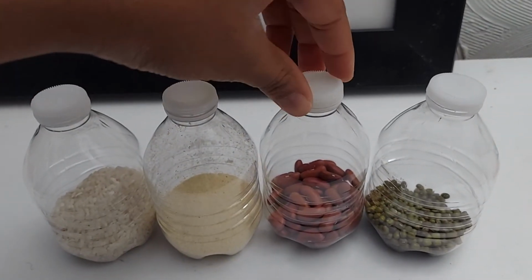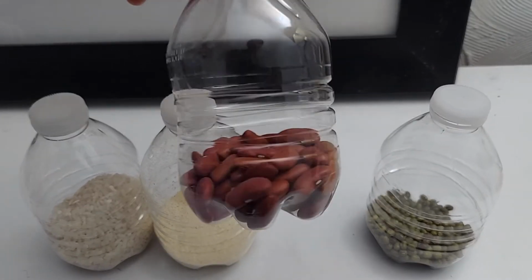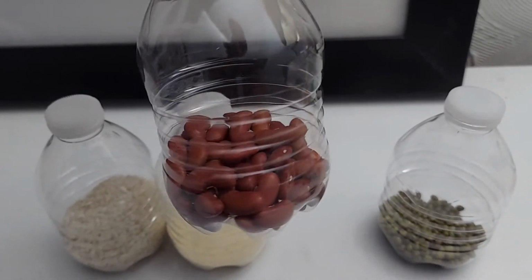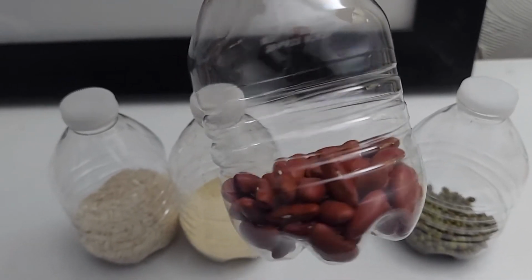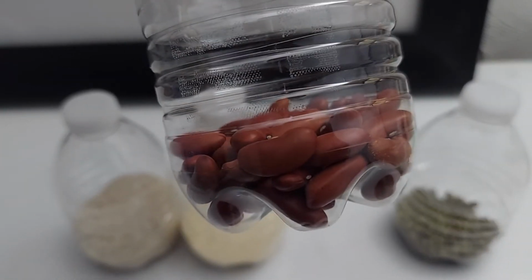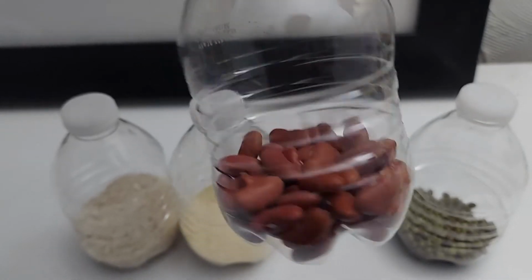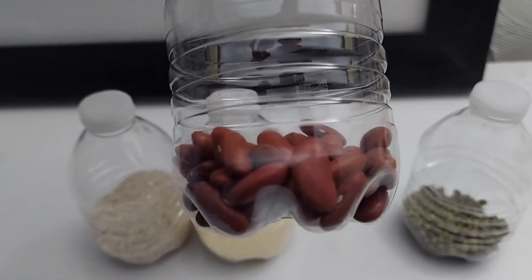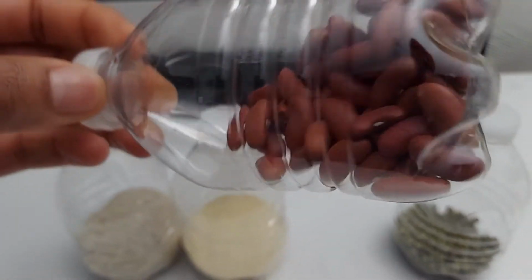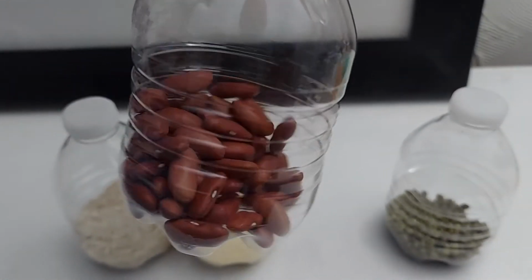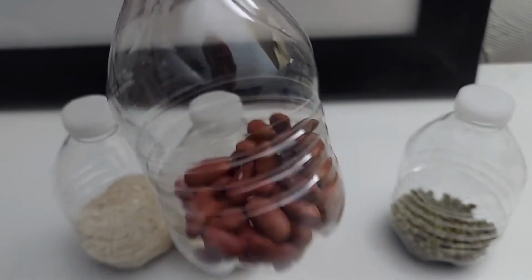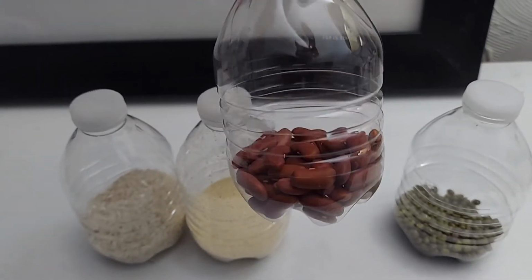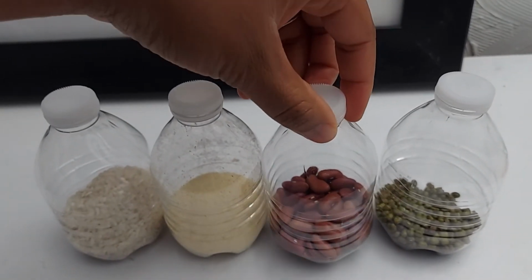Our next bottle is filled with pinto beans. Pinto beans are very yummy. You can cook them in many different ways. And our pinto beans, as you can see, are much bigger than the cornmeal and the rice. So look how they move from one side to the other. How would you describe the pinto beans using property words?